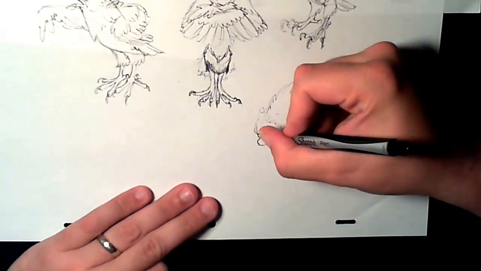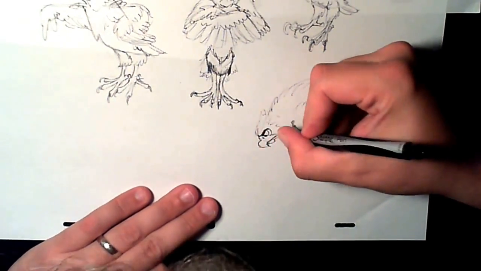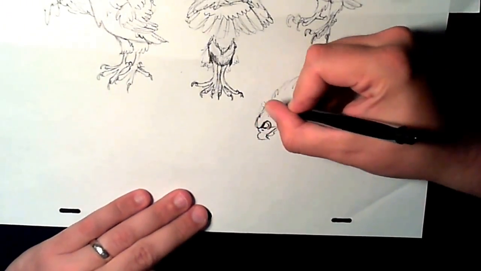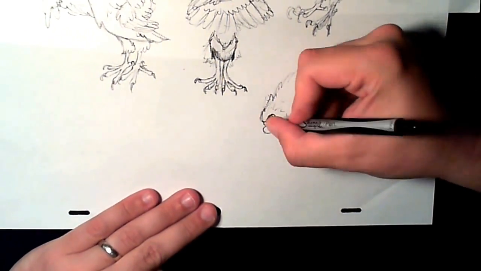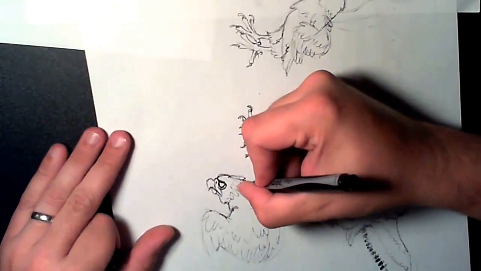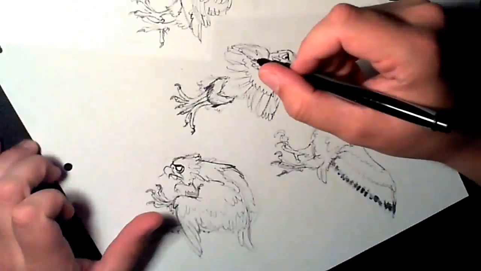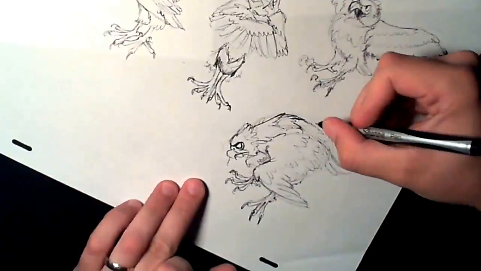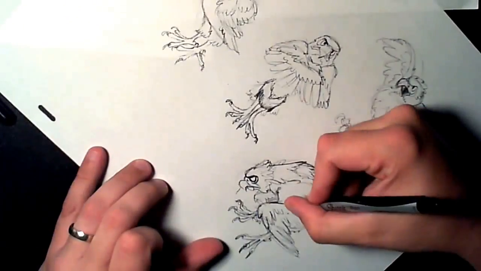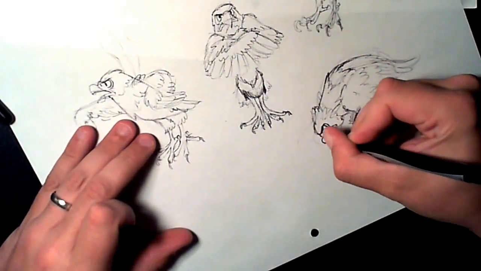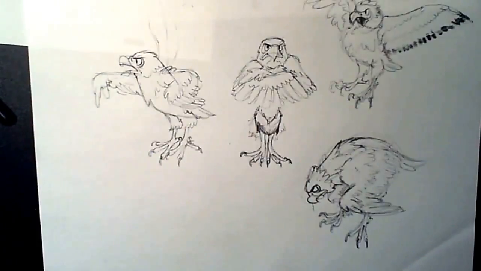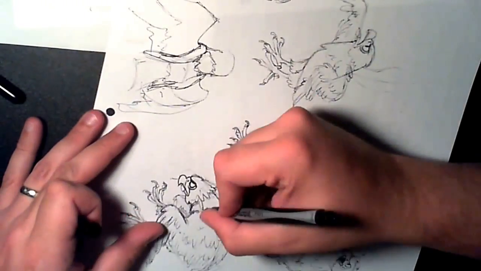Even at the end of this video, there'll be some room for distilling it down even further and getting a bit even more precise and economic with the information I'm putting on the page. But at this point, it's still really exploring the stylization, exploring that visual language.